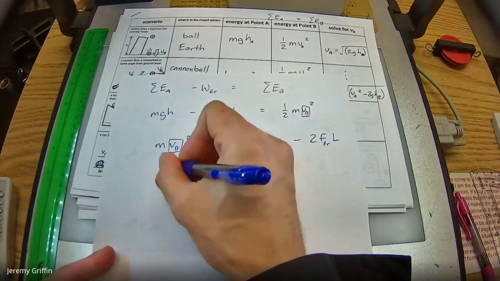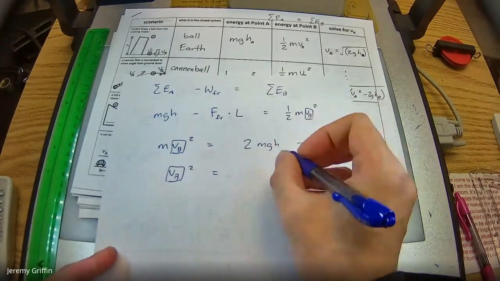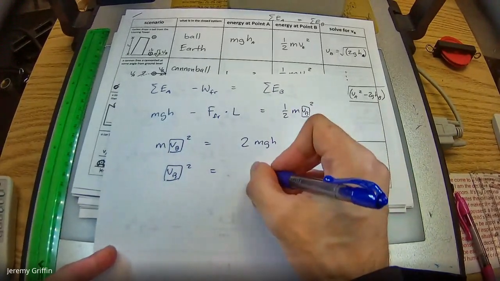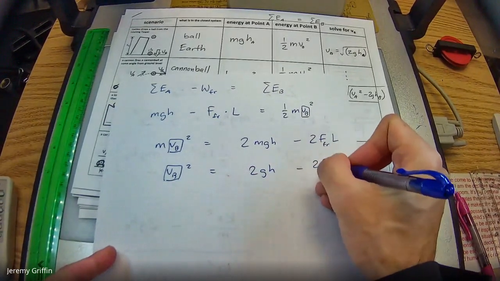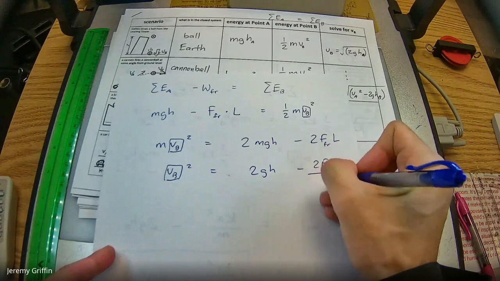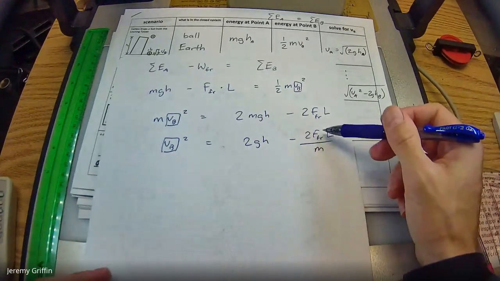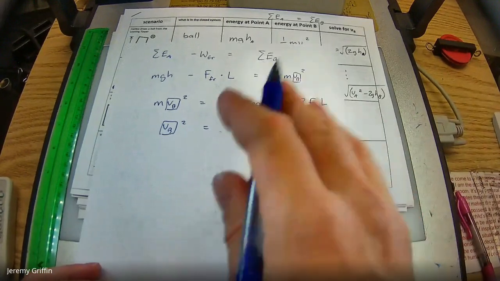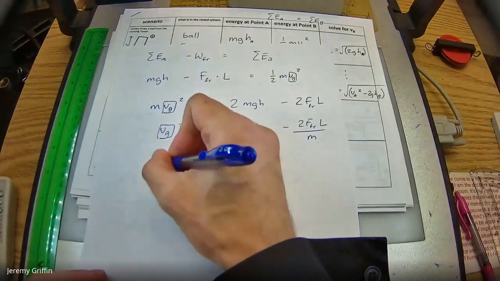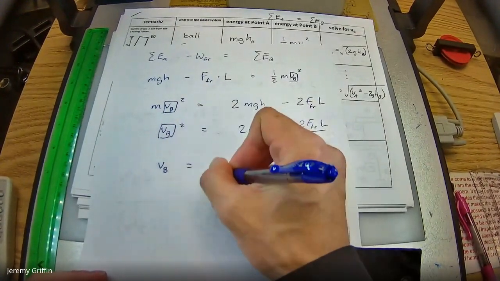So vb squared is, if I divide by m, the m goes away, so it's just 2gh, and then minus 2 friction force length divided by m. Again, friction force is a function of m, so you could cancel that out if you dig deep enough, but don't worry about that so much. Then last step is take the square root.